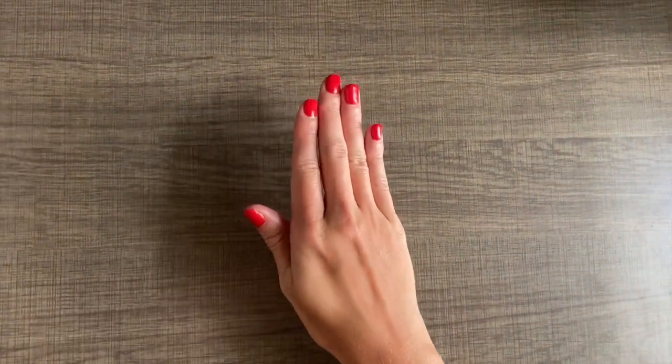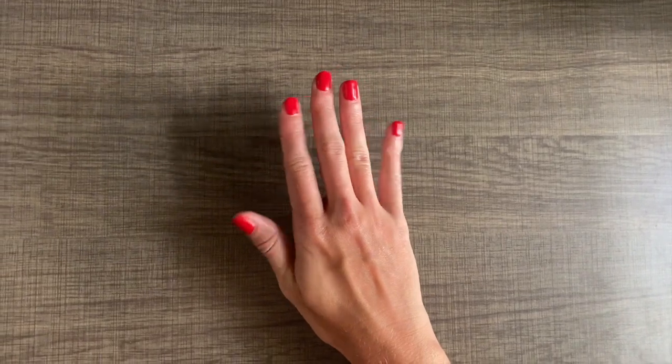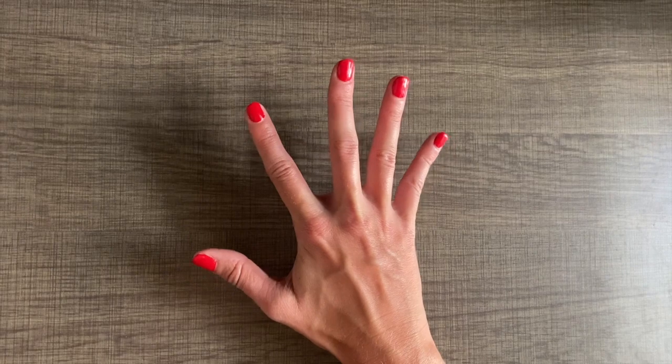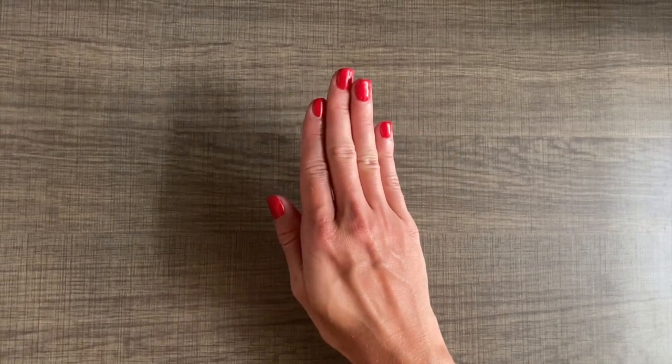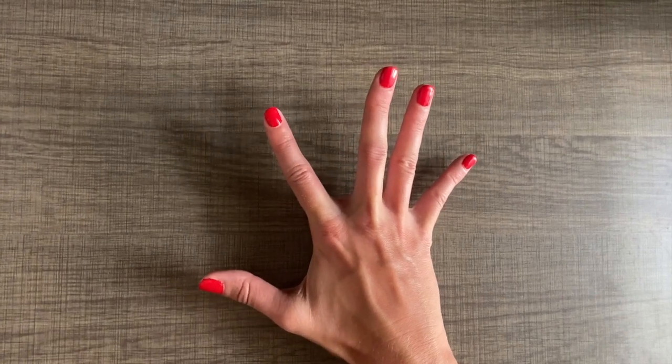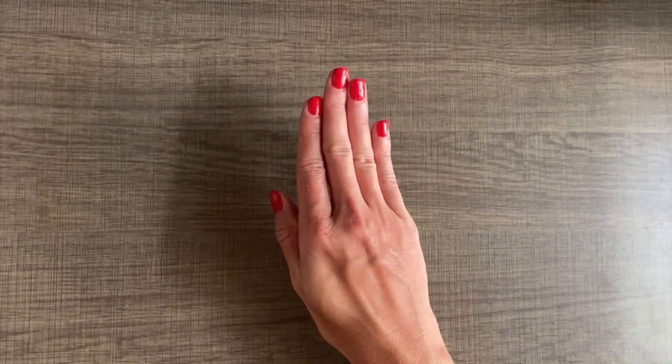Another simple stretch is to maintain the flexibility in our hands by spreading our fingers. So we want to simply spread our fingers and thumb as wide apart as possible, slowly and gently. We want to hold this for several seconds. This is also a great way to reduce stiffness and to strengthen those inner muscles in the hands.